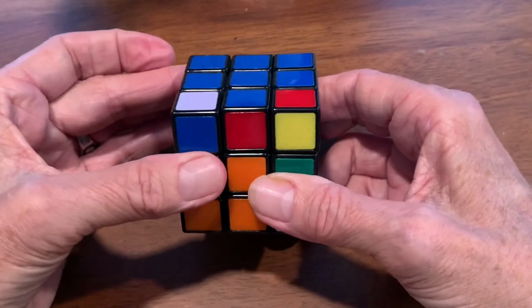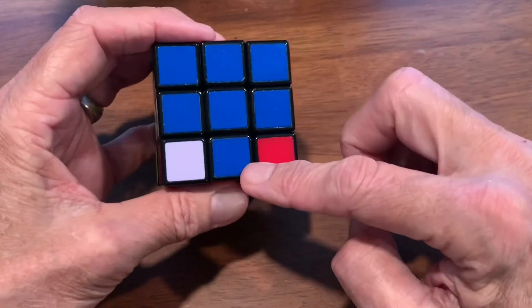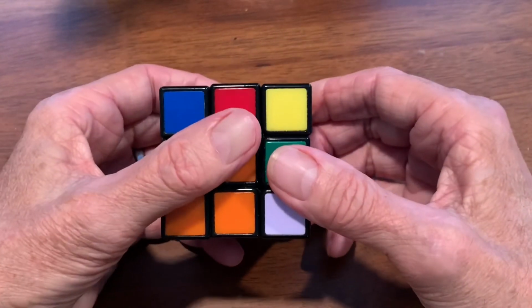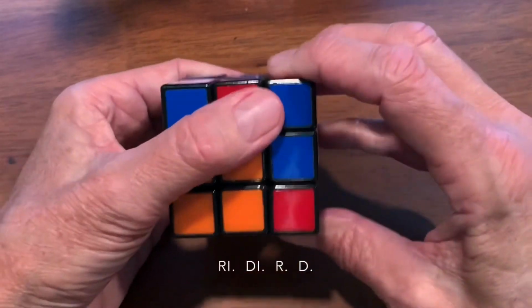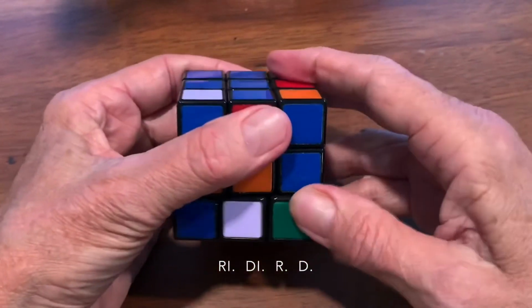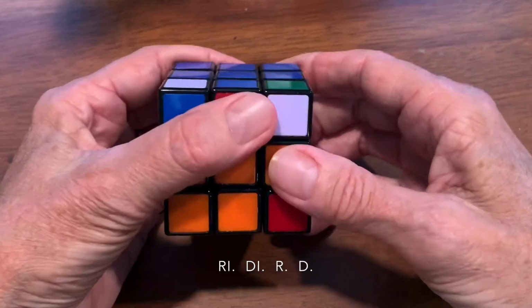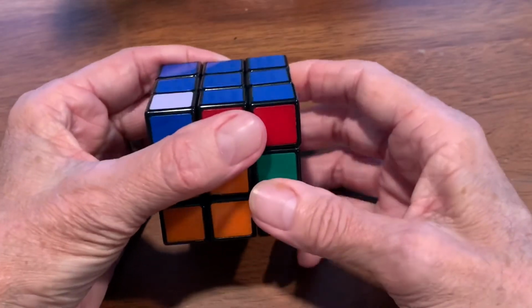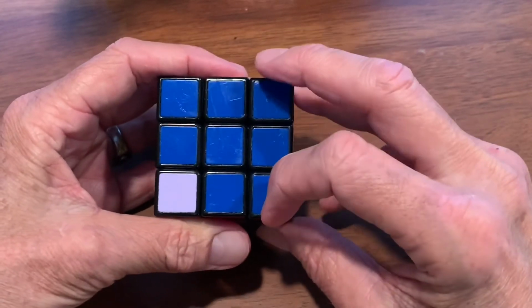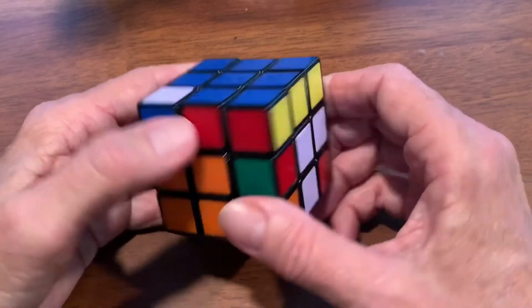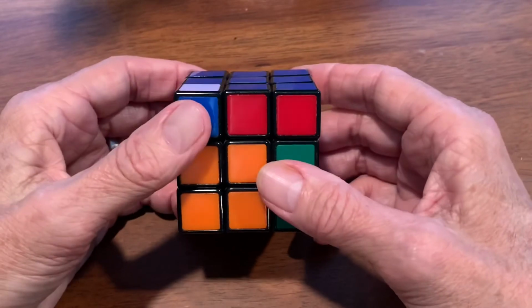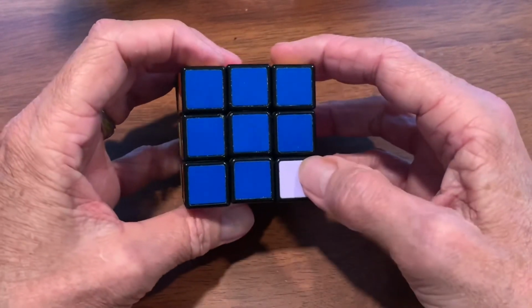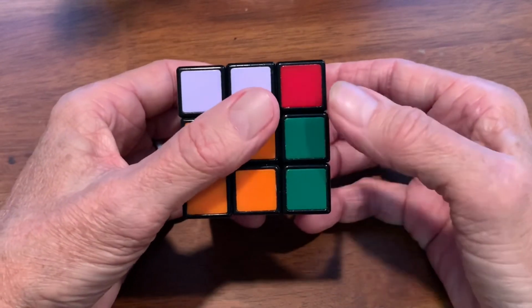Rotate the next unsolved cube to that upper bottom right position and repeat that same algorithm. Right inverted, down inverted, right, down, repeated. Now you have another cube that's blue on top. It too is incorrectly oriented. Rotate the next unsolved cube to that same position and repeat the algorithm.